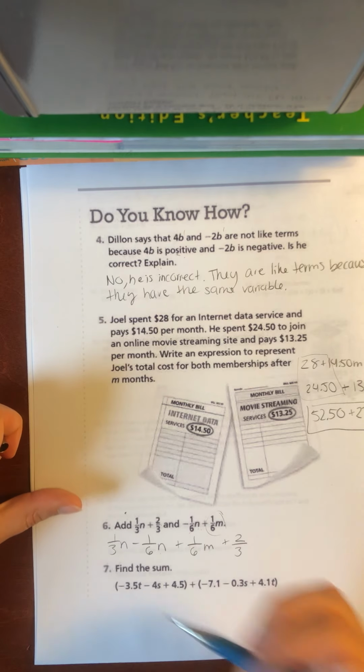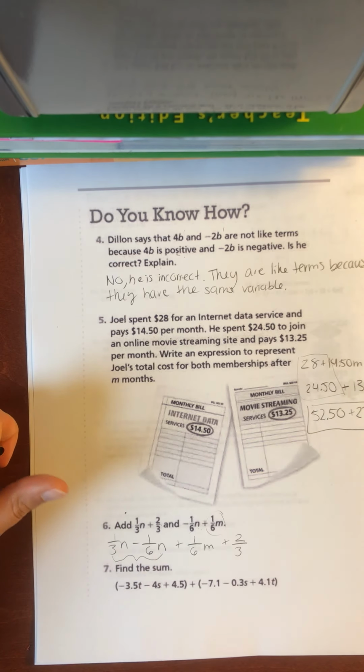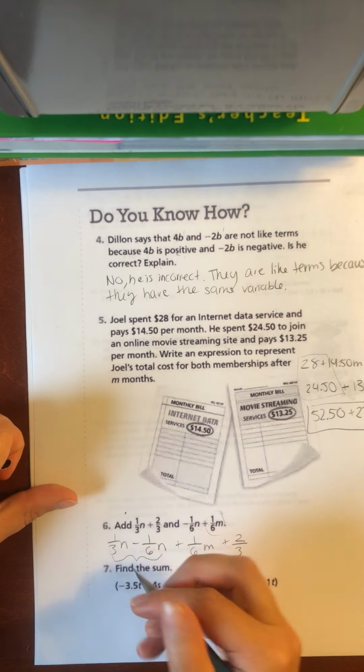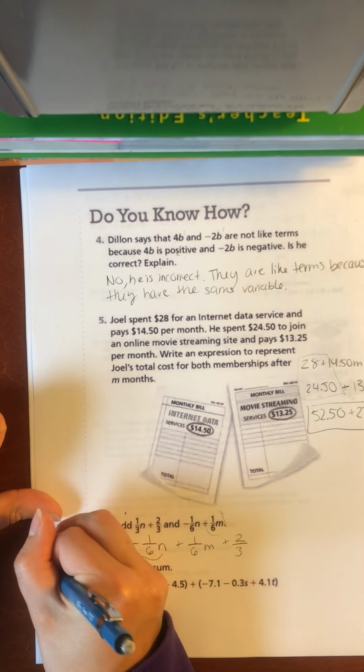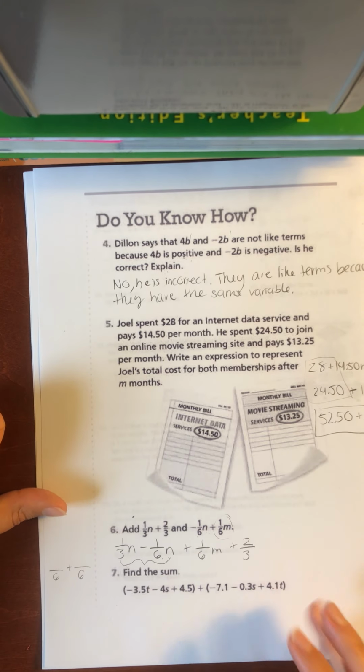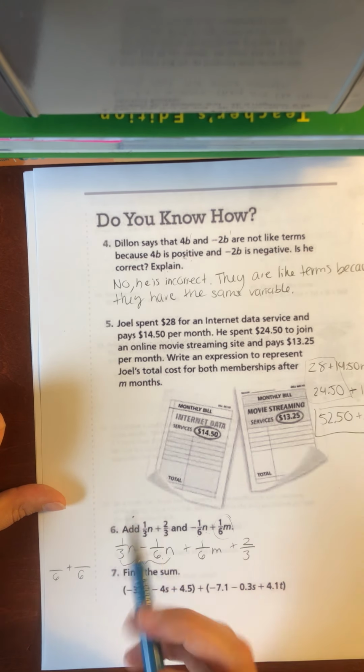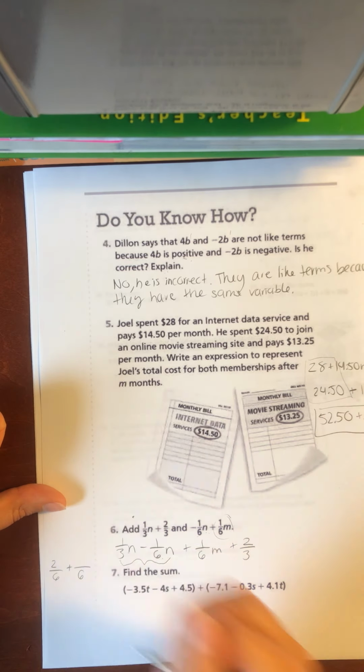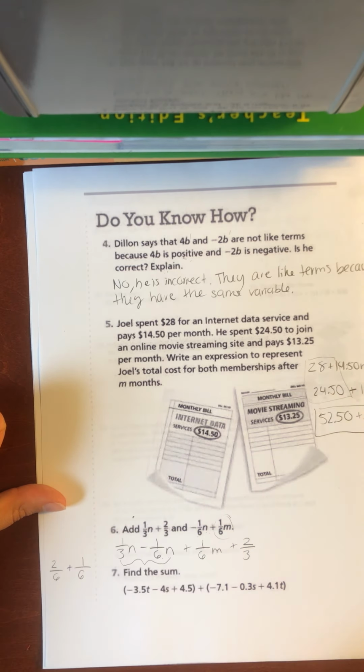Okay, so the only like terms we can combine here are 1/3n and 1/6n. So we have to make a common denominator. So the common denominator is 6. I'm just going to do some side work over here. So this 1/3 is 2/6, and then we can keep that as 1/6.